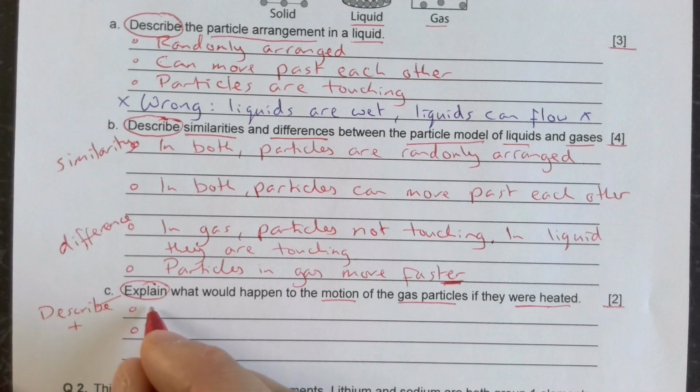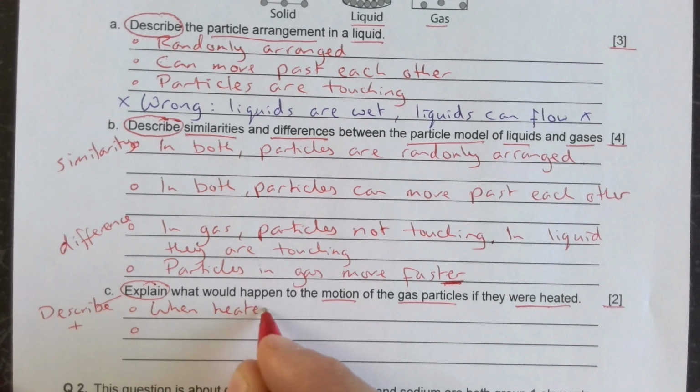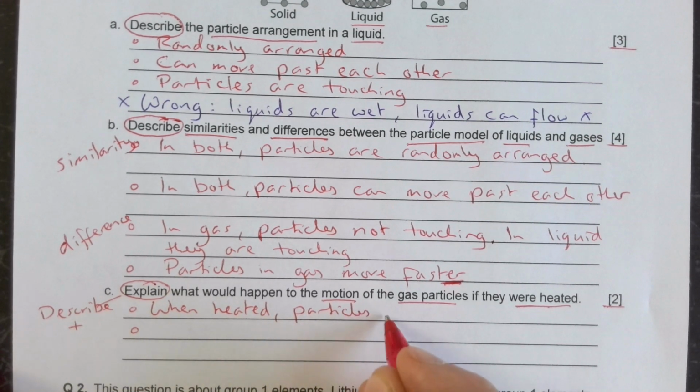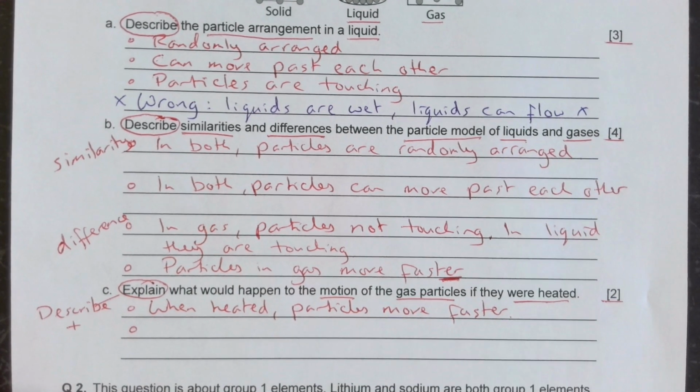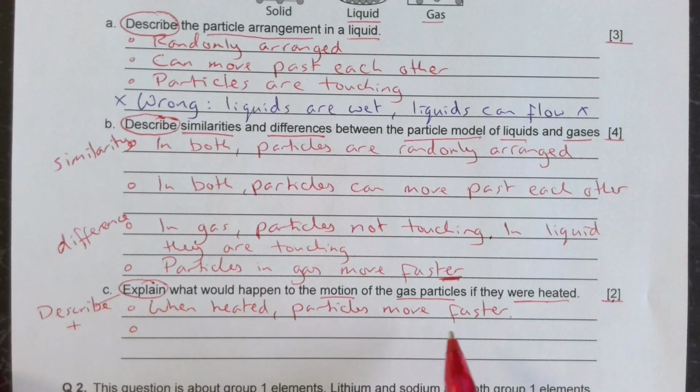So they're heated. Well, when heated, particles move faster. And most students would get that mark, but lots of them wouldn't get the second mark because they've only put one thing down and it's worth 2. So now I've got to say why that happens. When heated particles move faster, well, why?